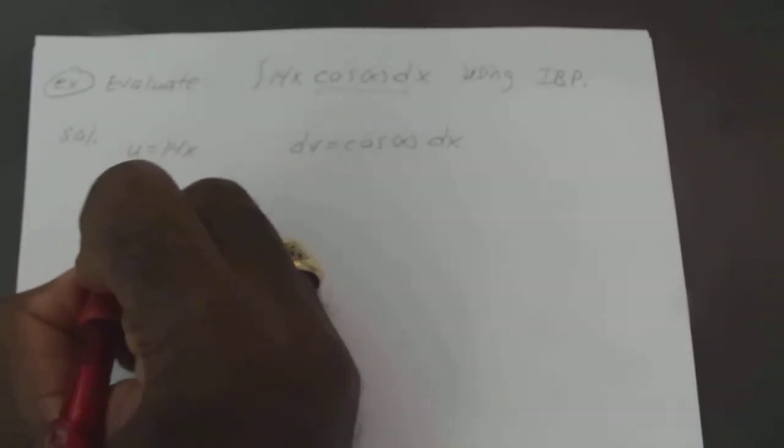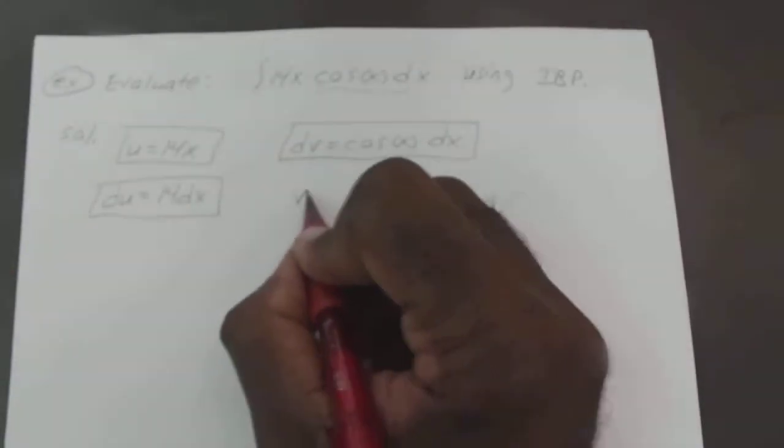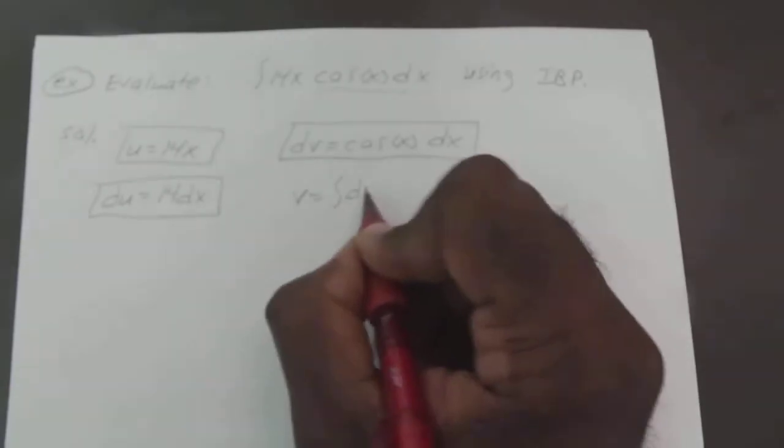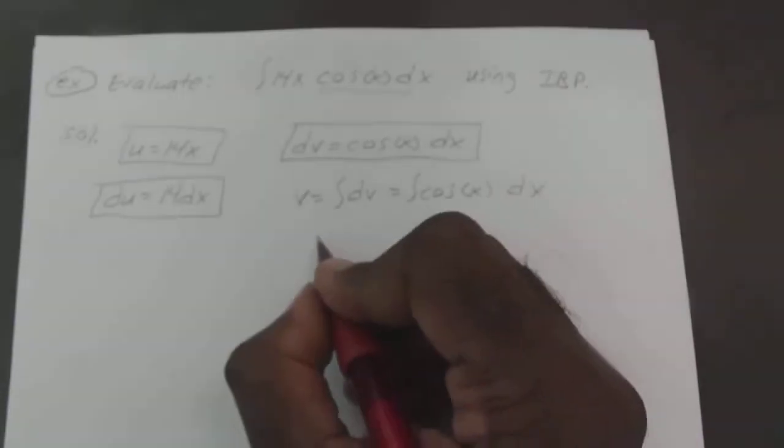So that means our du is going to equal 14 dx, and our v is going to equal the integral of dv, which is equal to the integral of cosine of x dx. So our v is equal to sine x.